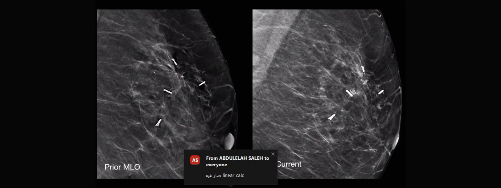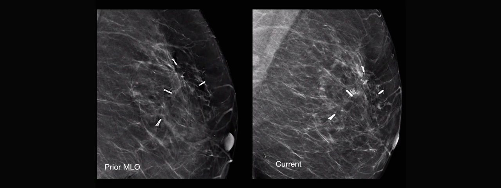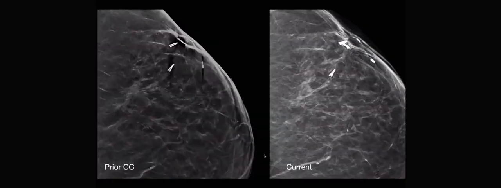Okay, I agree with all of you. There are increased calcifications, and this is the CC view. You can see that the calcifications have also increased on both views. Do you appreciate this, or do you want me to point it out? The radiologist requested magnification views.